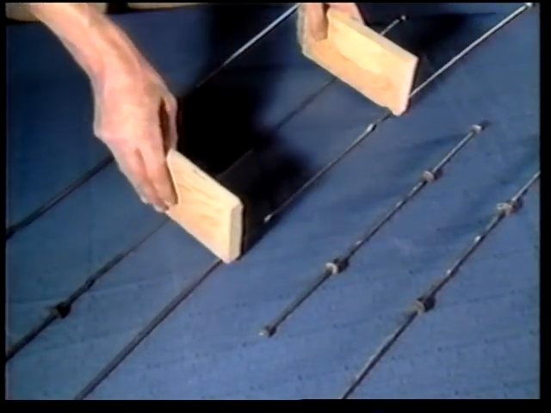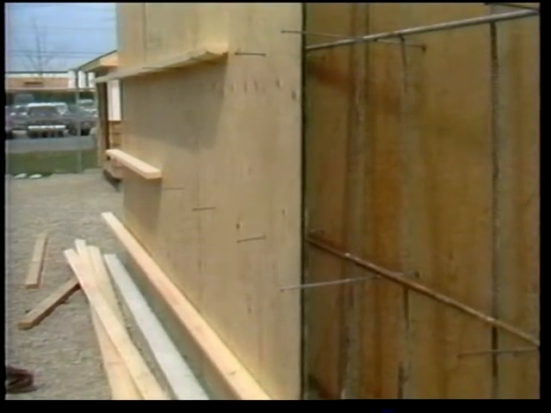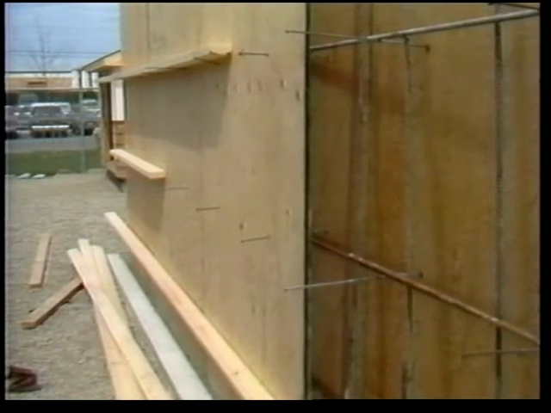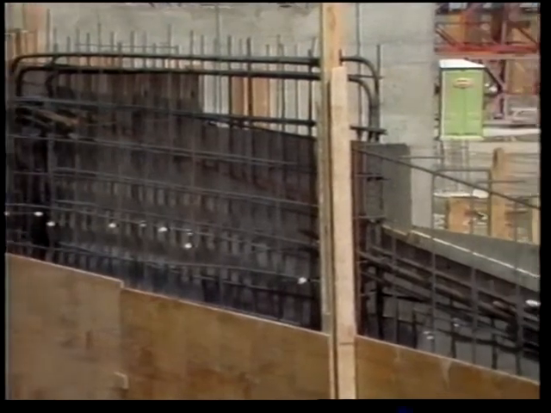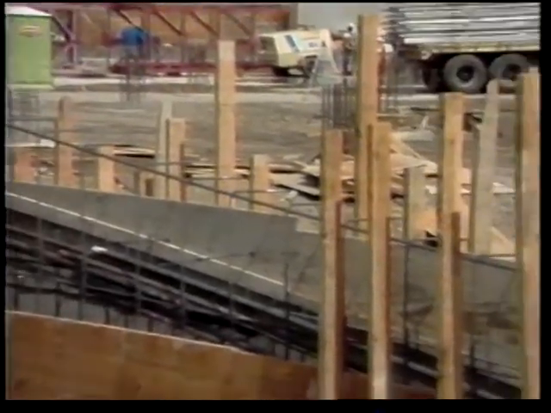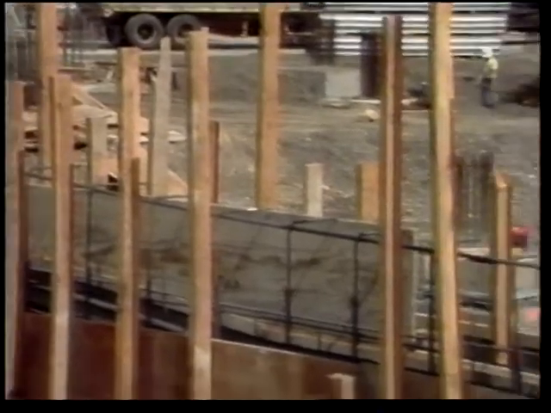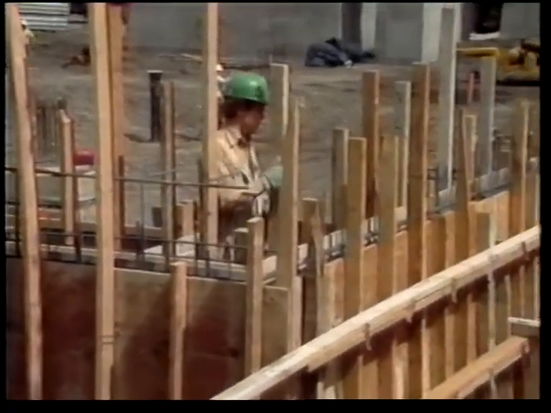Ties are readily available in a variety of wall widths. These ties pass through both sheets of the form surface and are anchored on the outside of the structural members. There are many types of forming systems available, but in this demonstration we will concentrate on the basic principles common to all types.